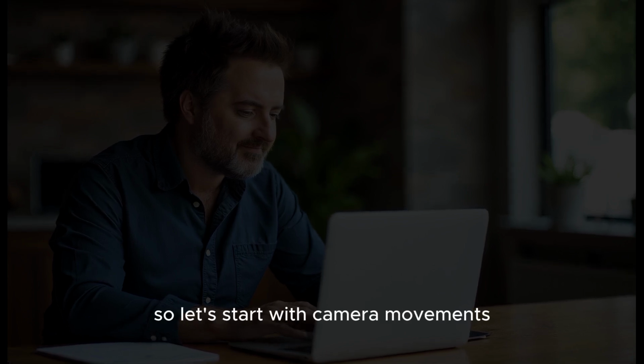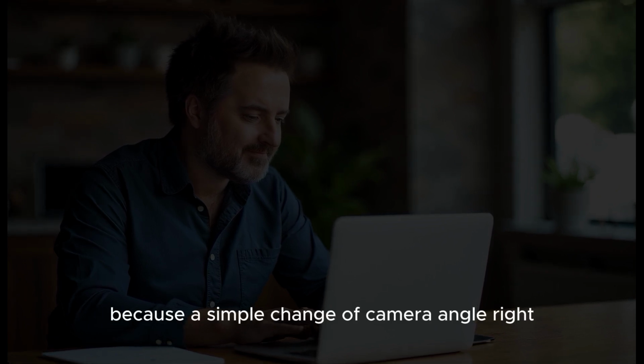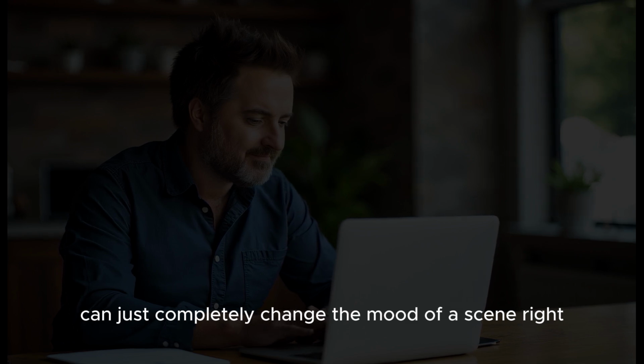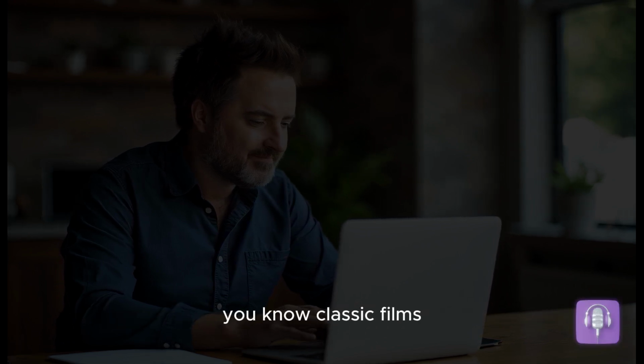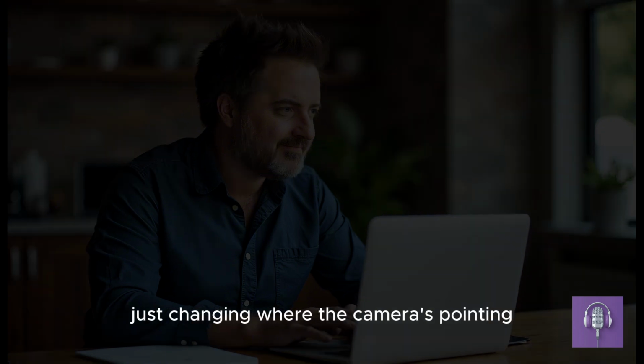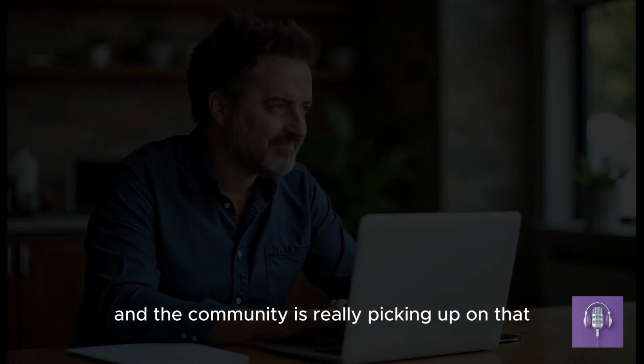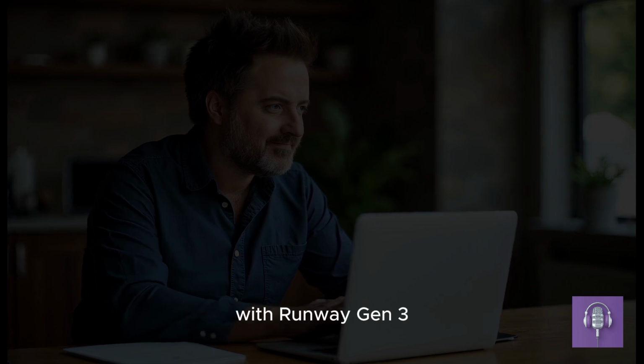Okay, so let's start with camera movements, because a simple change of camera angle can just completely change the mood of a scene, right? Totally. If you think about classic films, just changing where the camera's pointing can completely change the emotion. And the community is really picking up on that with Runway Gen 3.